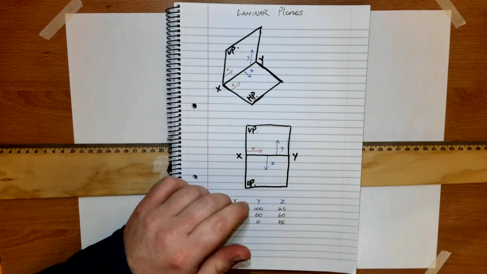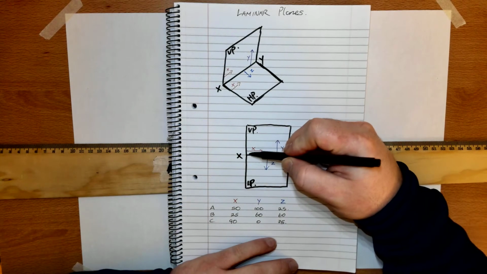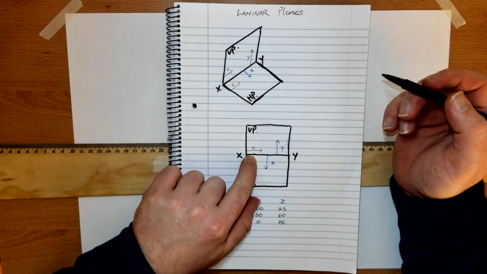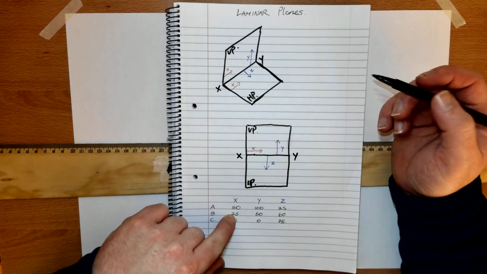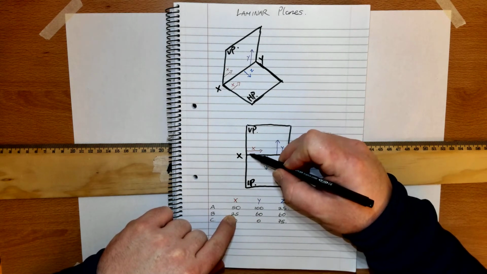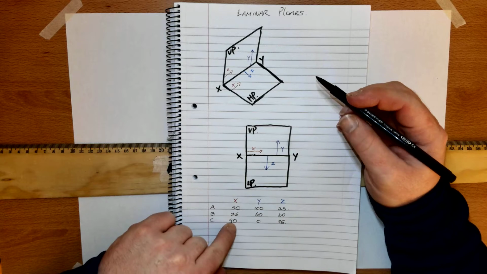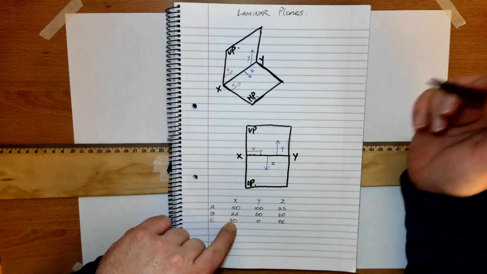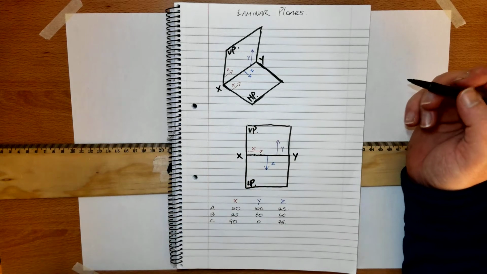If I measure in 50, I would put a little dot there on the xy line. The next one is in 25, so I put another little dot just here, and then I put C here at 90, so C would be somewhere over here. This is if this was an A3 page.